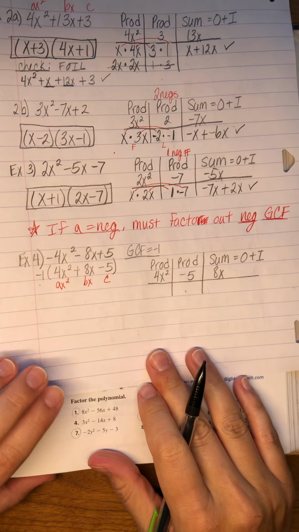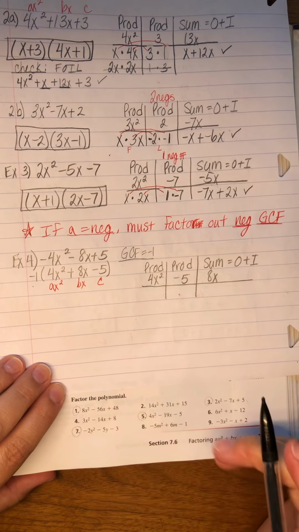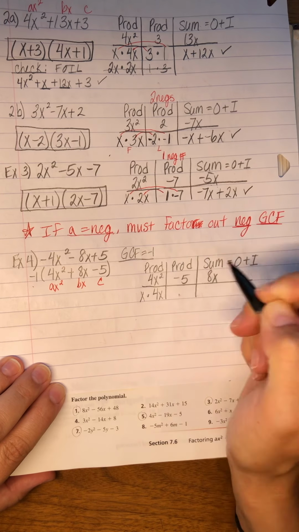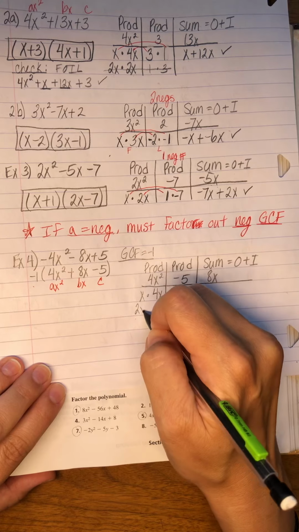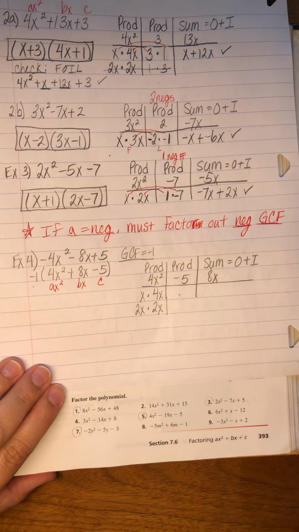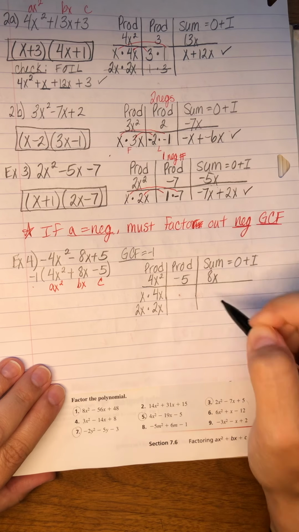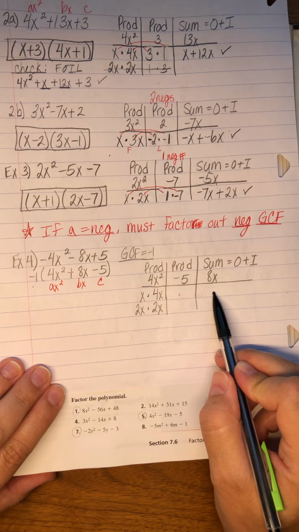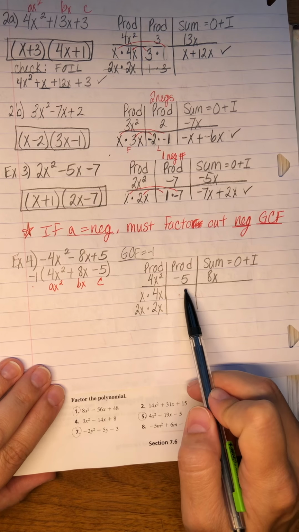Okay, let's figure out how to make this product work. So to get 4x squared, I could do x times 4x, or I could also do 2x times 2x. And it just depends on the problem, and I have to figure out which one works with this product to give me this sum.